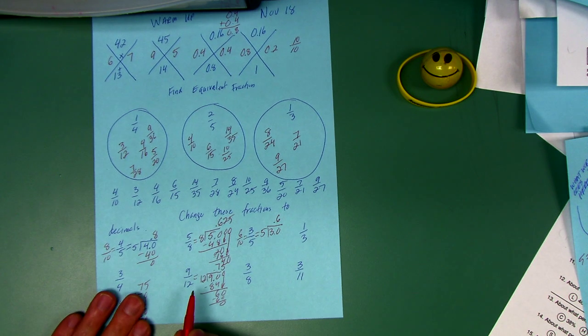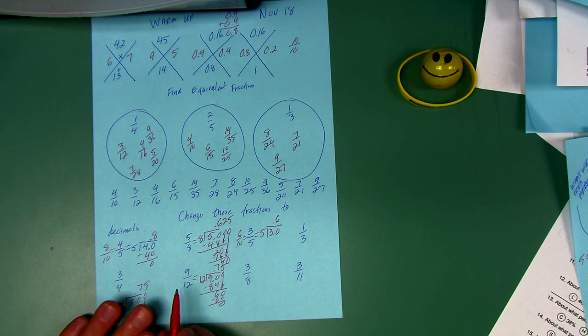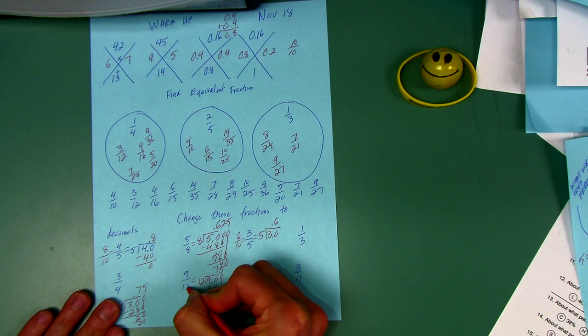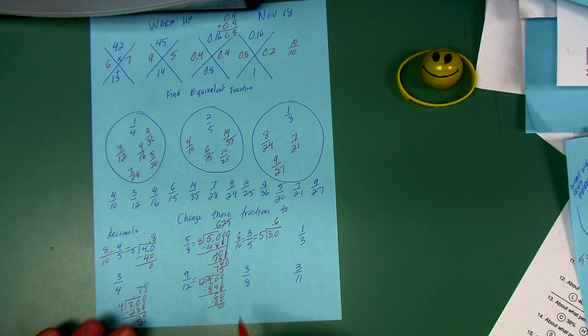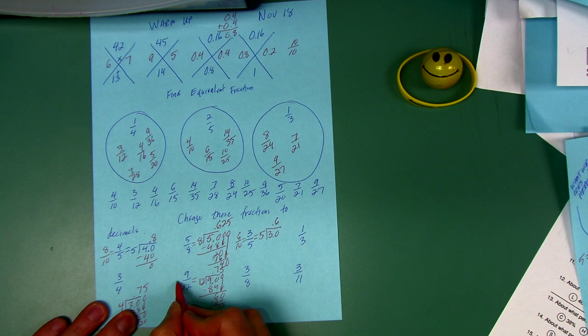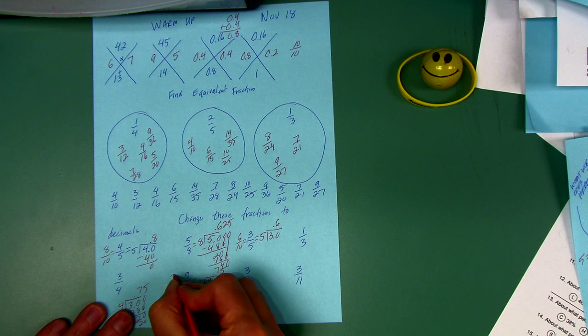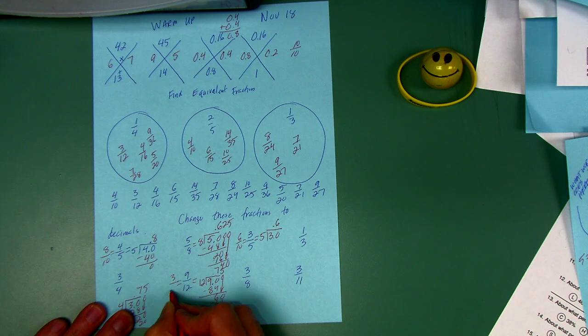Now, I said there's another way of doing this. We have been learning how to simplify fractions. That means if you can find a number that goes into the top and the bottom, you can write this in a simpler way. What goes into 9 and 12? 3. 3 goes into 9 3 times, and 3 goes into 12 4 times.